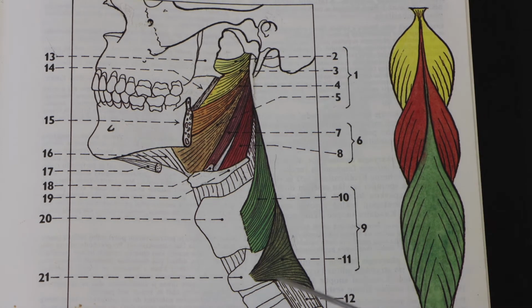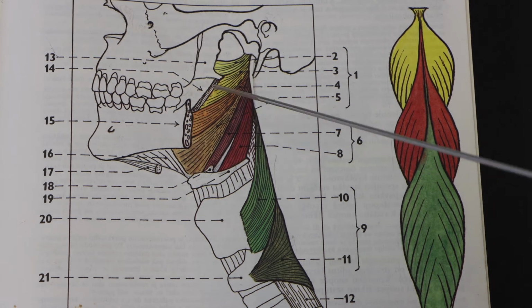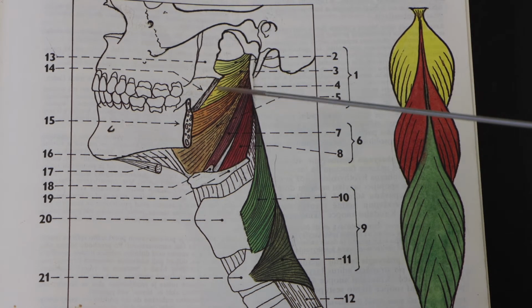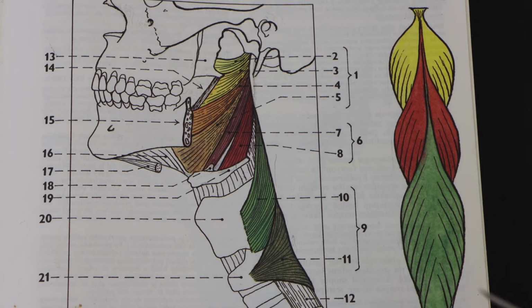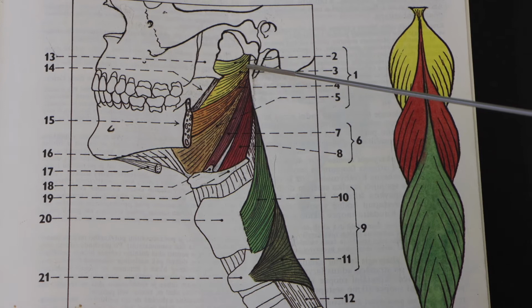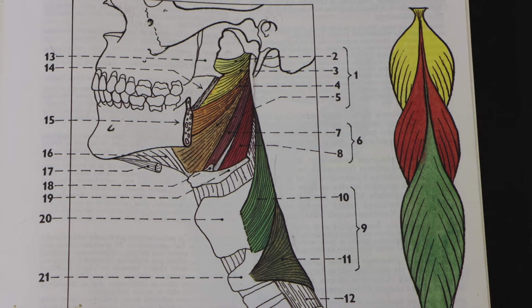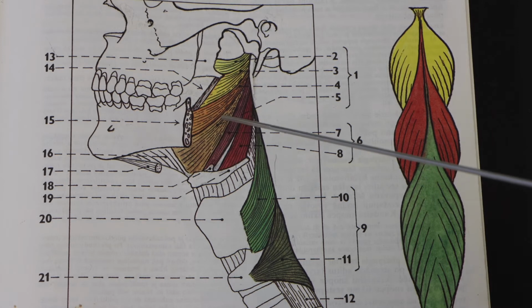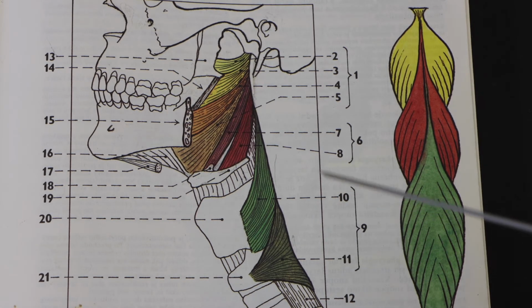The second part starts from the buccopharyngeal raphe, also called the pterygomandibular raphe. It's the border between the buccal region and the pharyngeal region, and it attaches to the pharyngeal raphe. It's called the buccopharyngeal part. The third part starts from the mylohyoid line of the inner surface of the mandible and is inserted to the pharyngeal raphe; it is called the mylopharyngeal part.